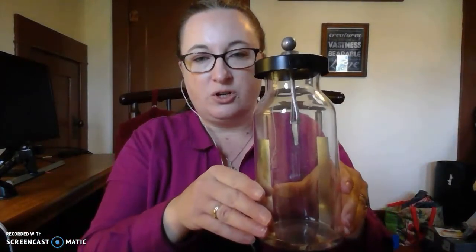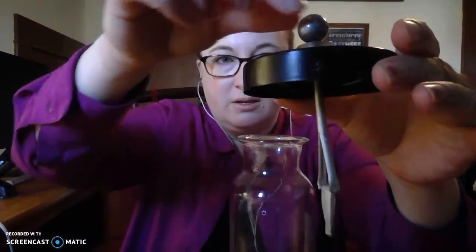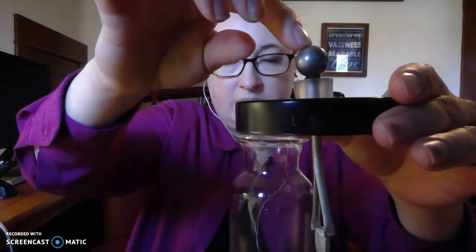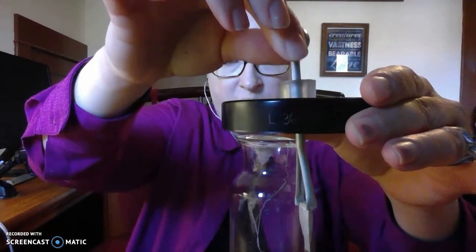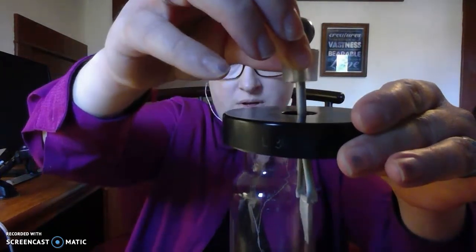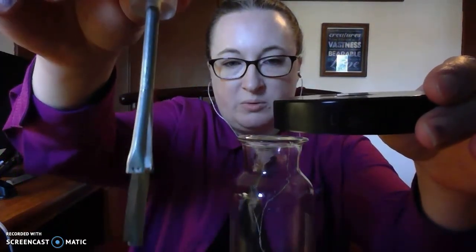Okay, so this electroscope is just a jar that has a lid on it. Attached to this lid is a metal sphere, that's attached to a metal post that goes through the lid, and then there's a clear stopper with a hole in it.